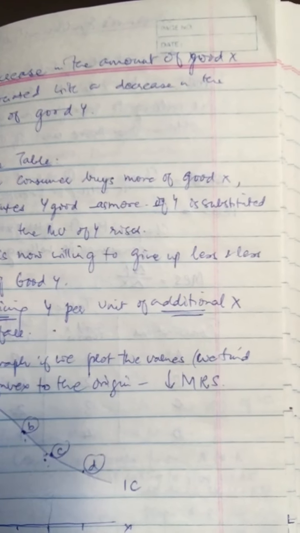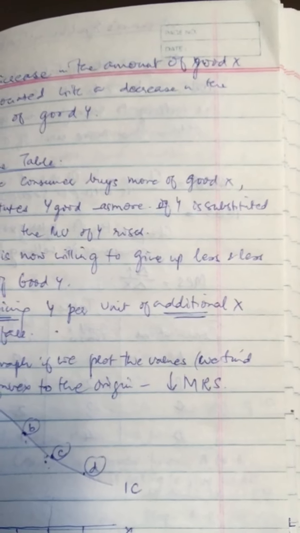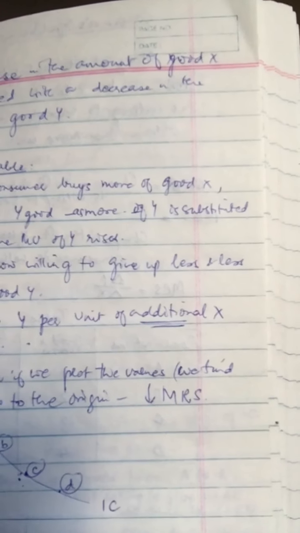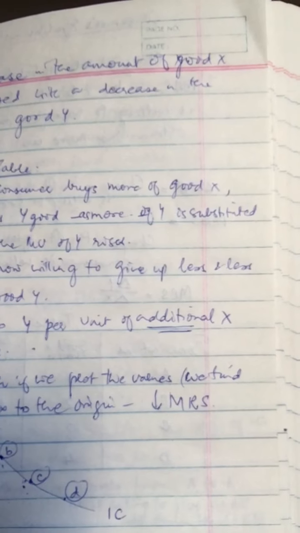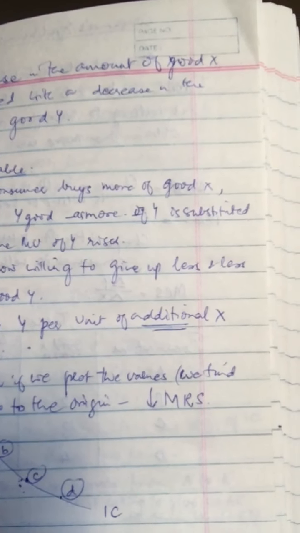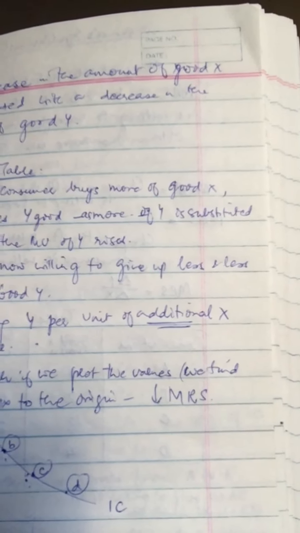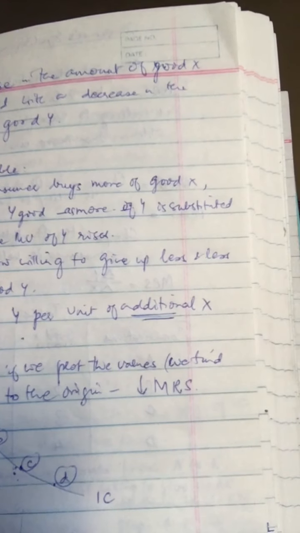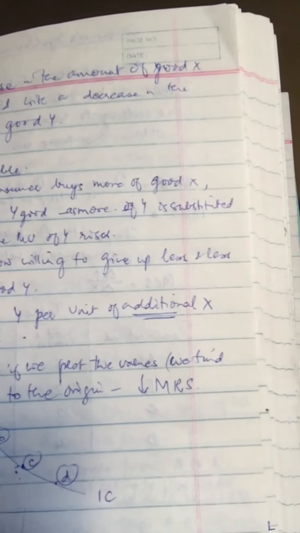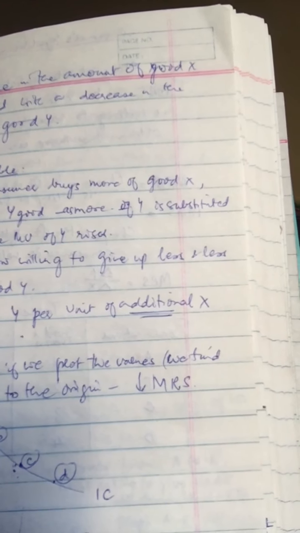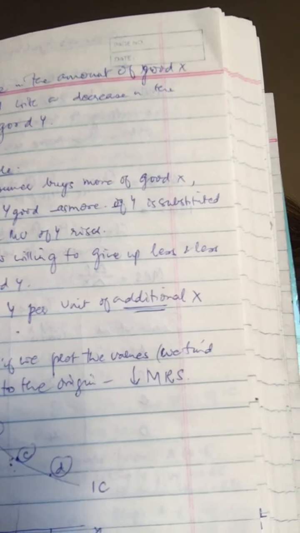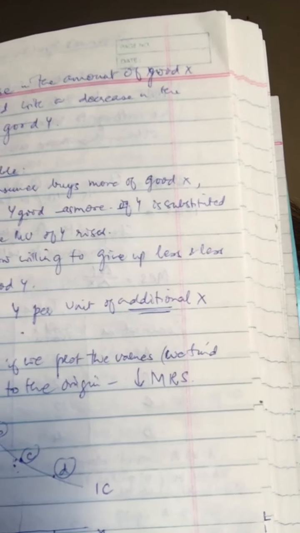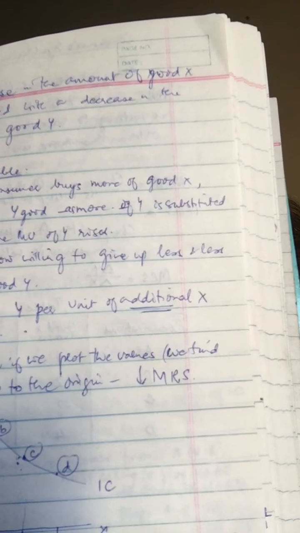As the consumer gets more units of good X, his willingness to give up good Y declines. For each successive addition of good X, he is prepared to give up a lesser and lesser amount of good Y to maintain the same level of satisfaction. For example, for a second unit of good X, the consumer is prepared to give up 3 units of good Y, and for the third unit of good X, he is willing to forgo just 2 units of good Y, and so on.